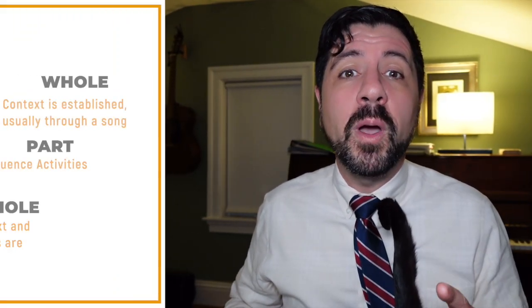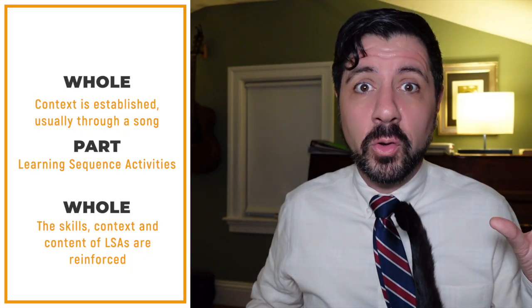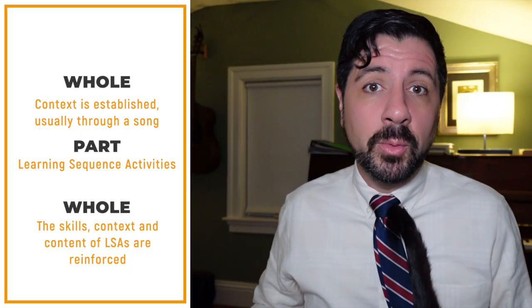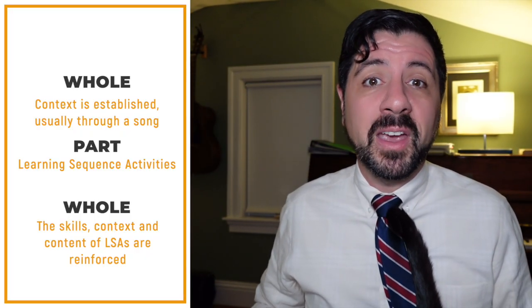I hear you singing choo, choo, choo both times. It's choo, choo, choo. You might need to do a little touch up, but for the most part, if 90% of them are singing it in tune, you're ready to move away from that first whole, and move on to learning sequence activities proper for our second part.